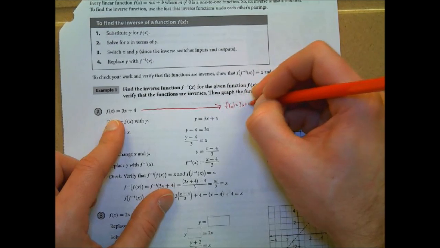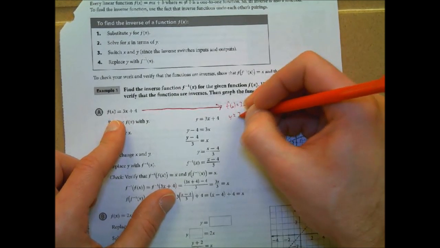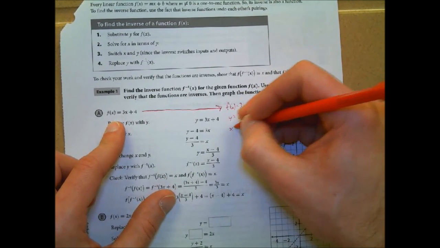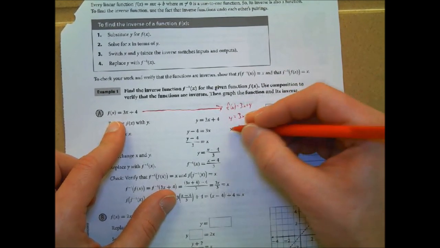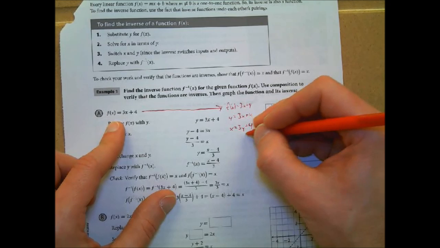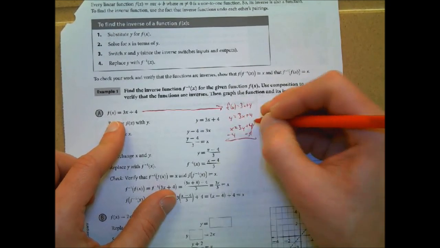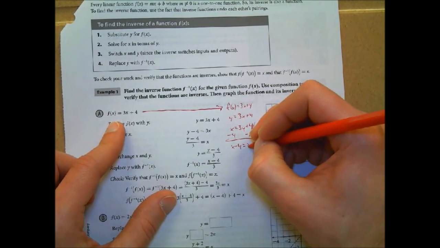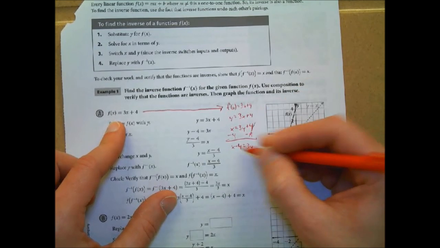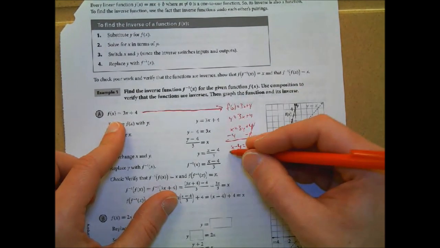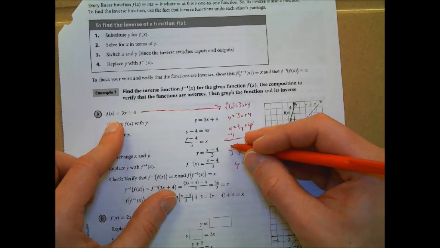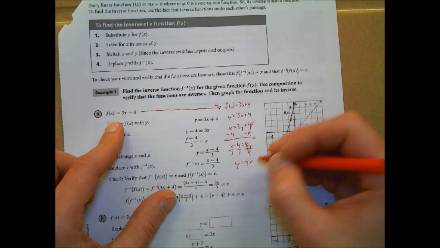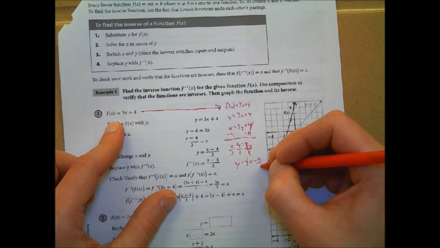We're going to change that f of x to a y. We're going to swap the x and y's, just like that. Now we're going to resolve this equation for y. To get the y by itself, we'll subtract 4 on both sides. You get x minus 4 equals 3 times y. Then we'll divide everything by 3. So we'll get y equals, because the 3's will cancel, x divided by 3, which is 1/3 x minus 4 over 3. And there's our inverse function.